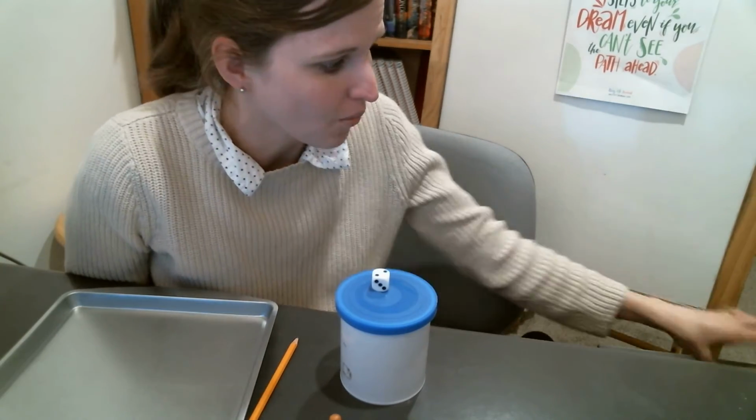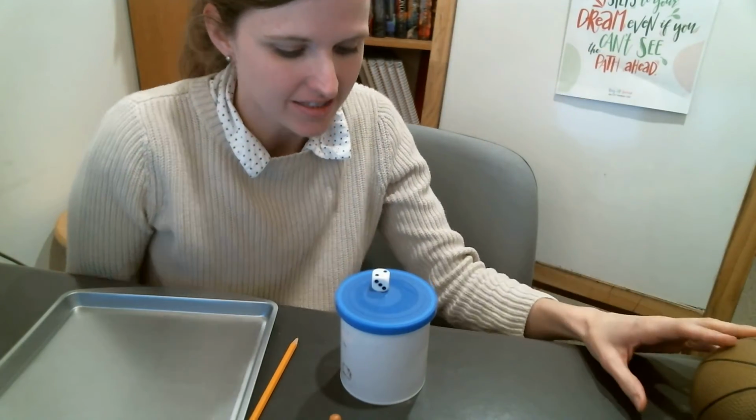Uh-oh. The ball doesn't really work. The ball wants to roll because there are no flat sides on the ball. Spheres do not have flat sides.